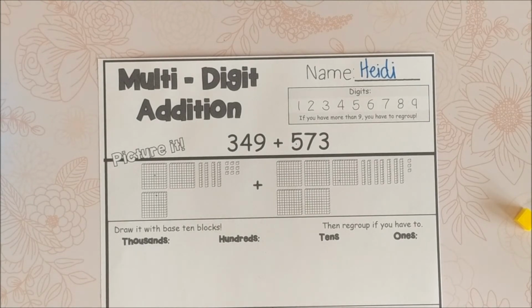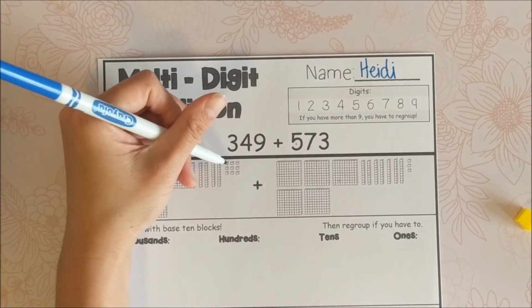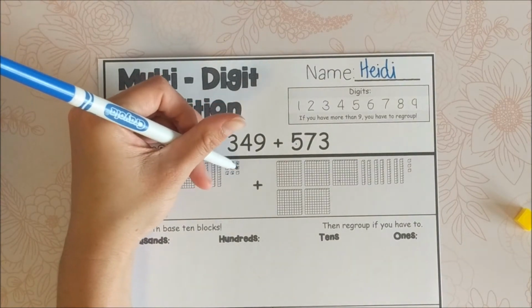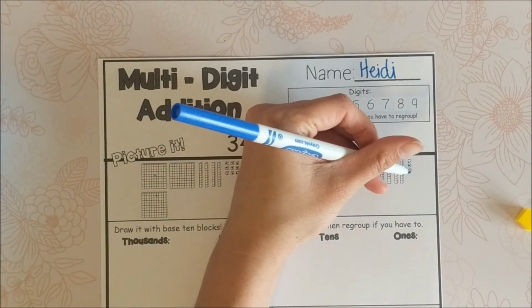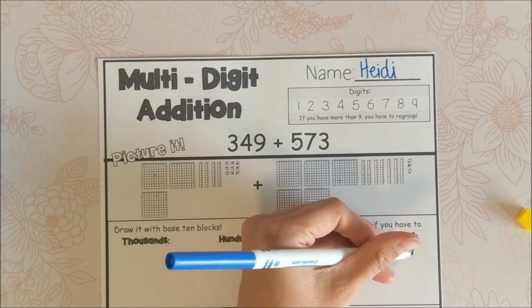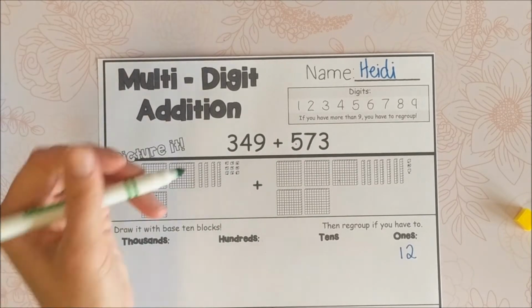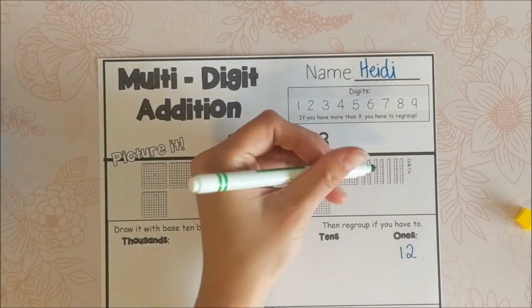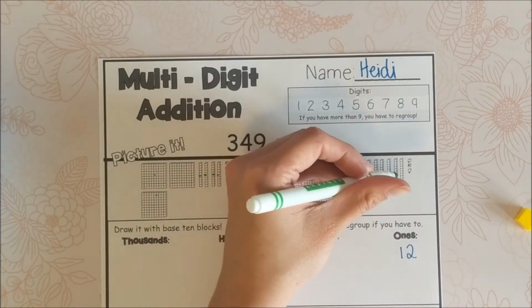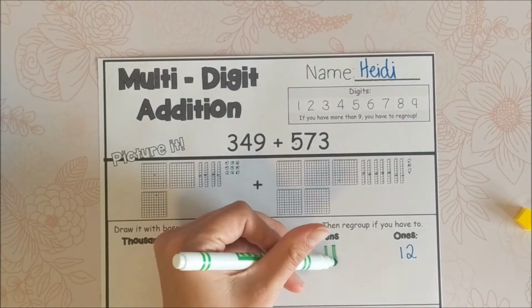So let's add up our ones. 1, 2, 3, 4, 5, 6, 7, 8, 9, 10, 11, 12. Awesome. We have 12 ones. Okay. Now let's count up our tens. 1, 2, 3, 4, 5, 6, 7, 8, 9, 10, 11 tens.